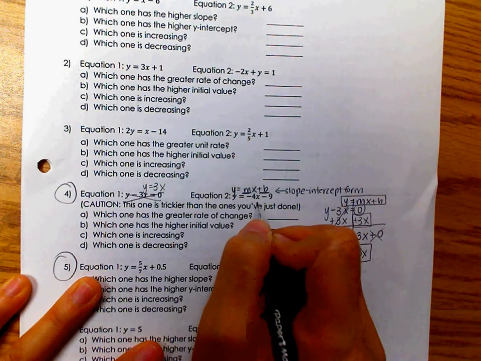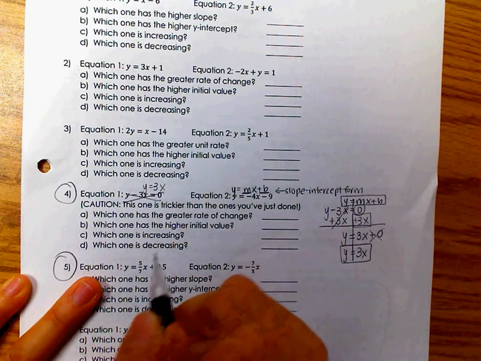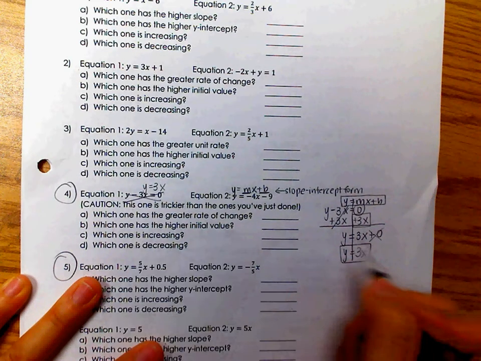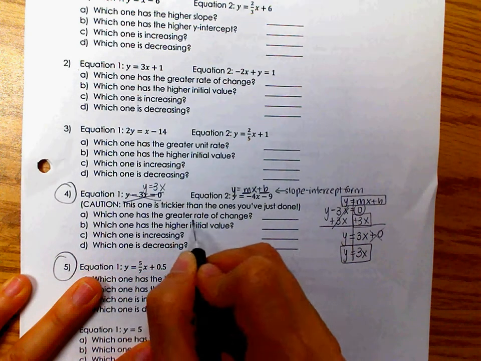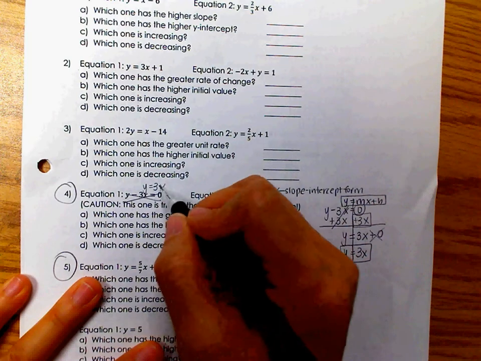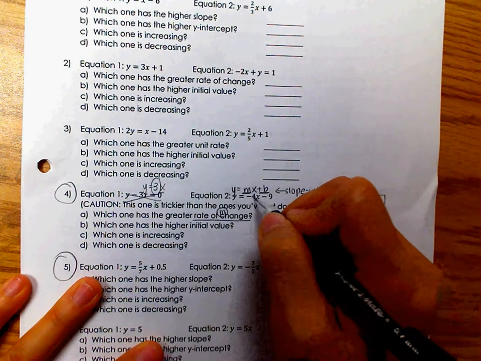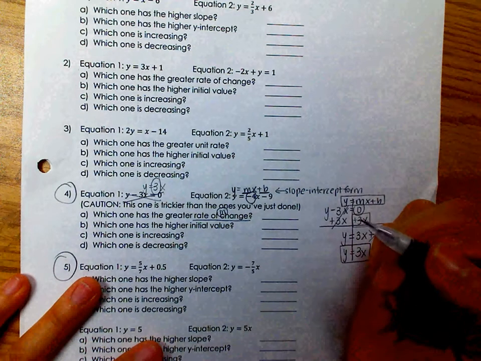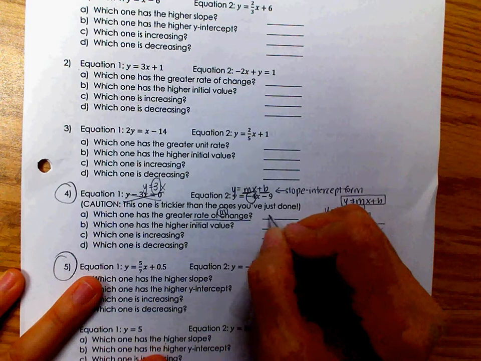with this equation. Caution, this one is trickier than the ones you've just done. Okay, so maybe it's because of the y-intercept being 0. Let's see. Which one has the greater rate of change? Remember, the rate of change is also slope, m. So we look here. The slope, or the rate of change, is 3. Here, the slope is negative 4. So the greater rate of change is equation 2.